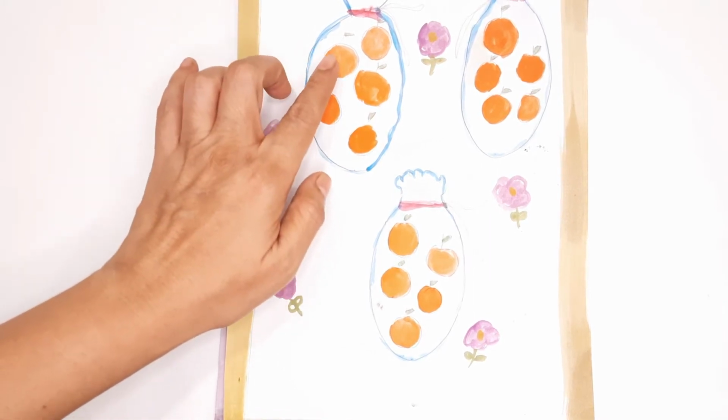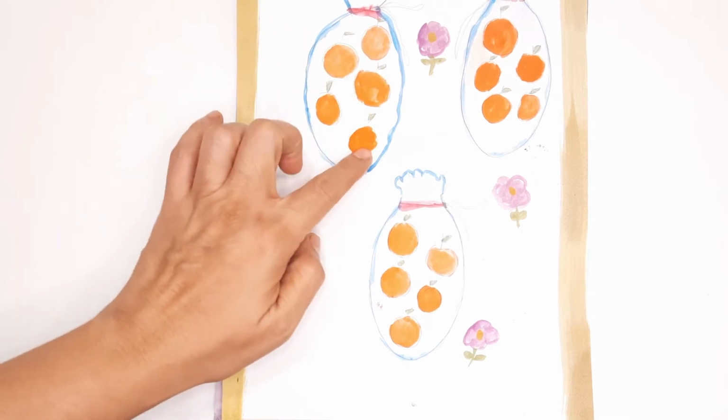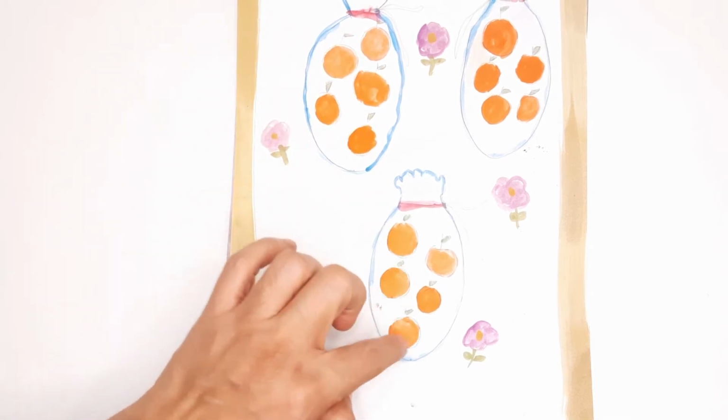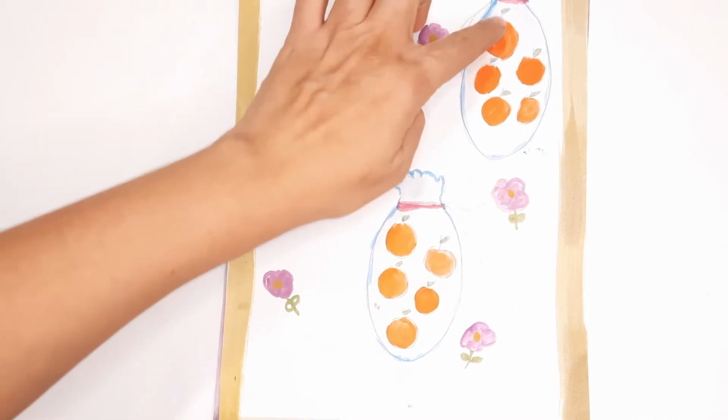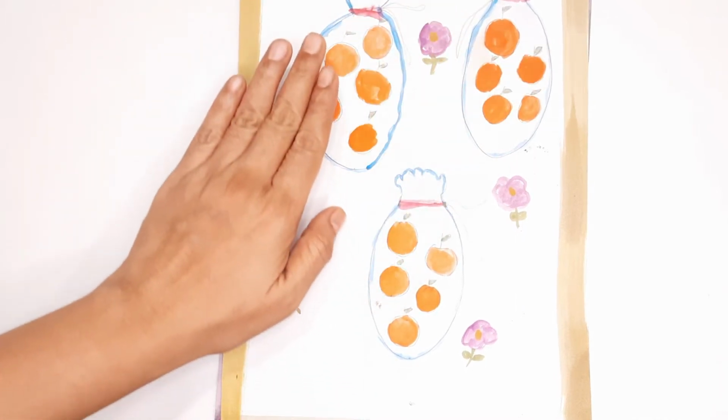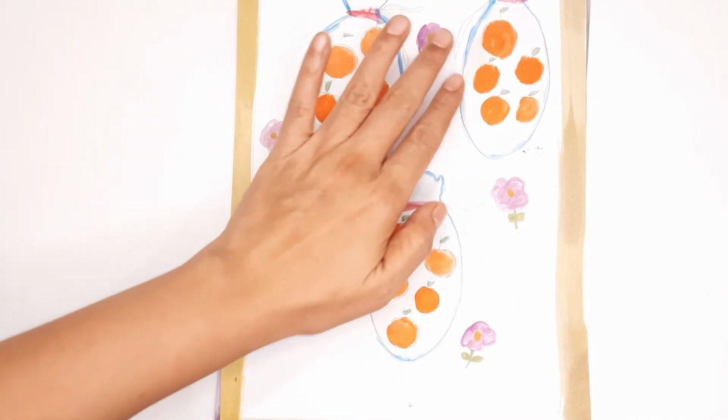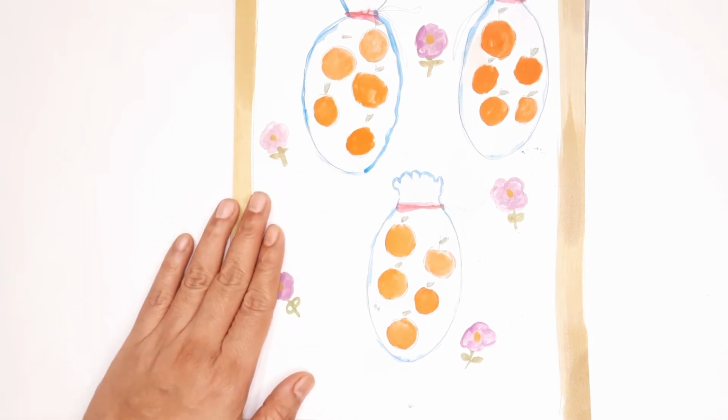So this has 5 apples. 1, 2, 3, 4, 5. This one has 5, and this one has 5. So there's 5, 5 and 5. When we add these together, you get the answer.